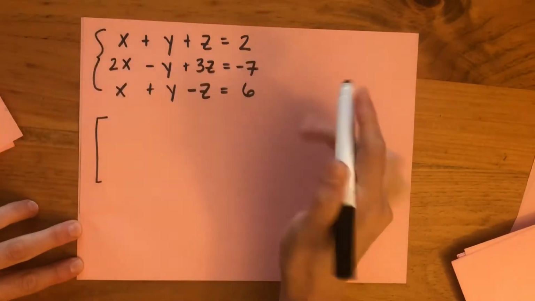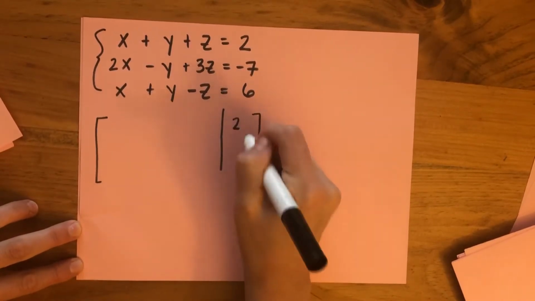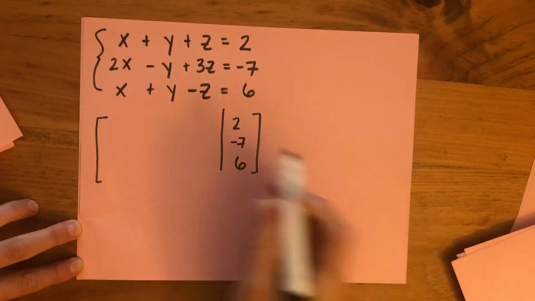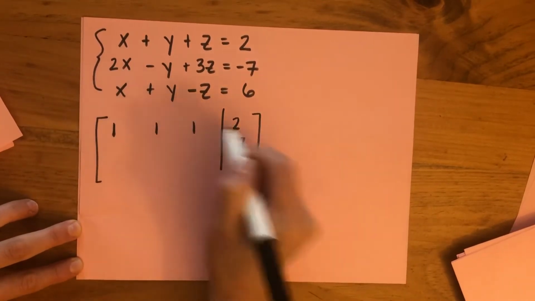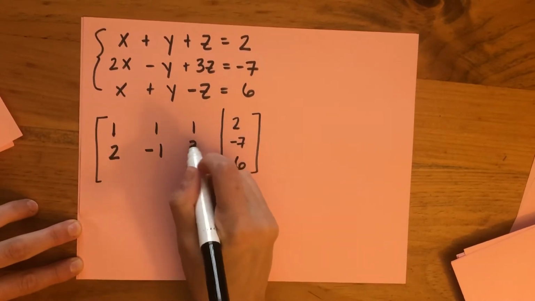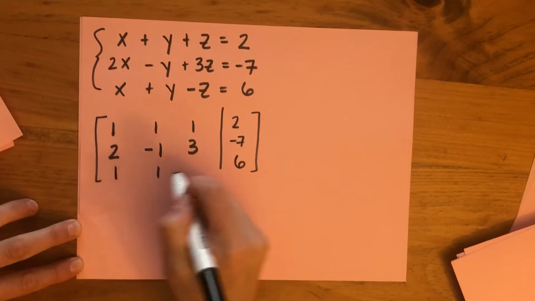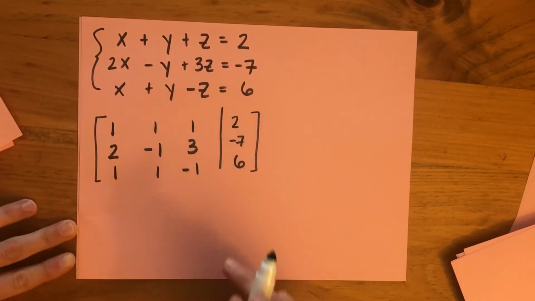So again, it's going to be 4 and 3, and I'll just draw the lines right there. So these are our constants, 2, negative 7, 6. So we have 1, 1, 1, 2, 2, negative 1, 3, negative 7, 1, 1, negative 1, 6.